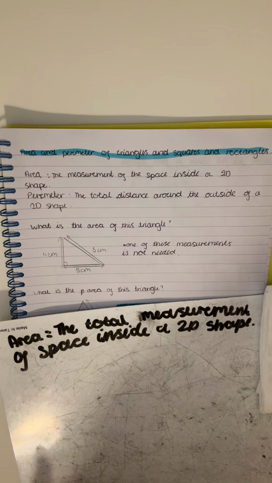And now we have perimeter, which is quite literally just the total distance on the outside.